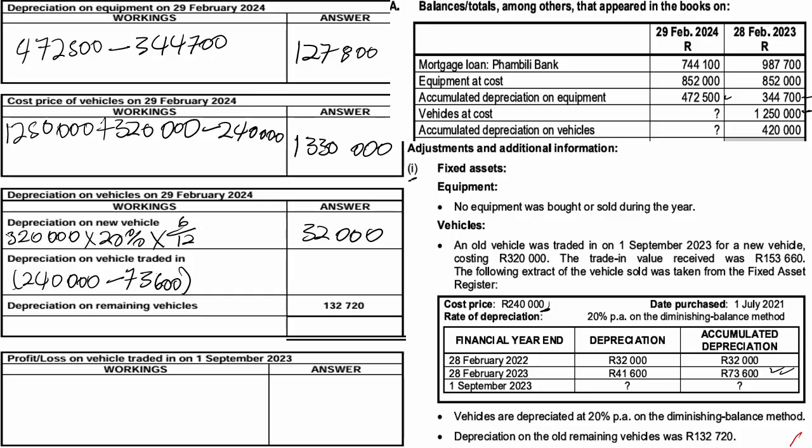What else do we need to do? We need to multiply by 20% and then multiply by how many months? We only had our traded in vehicle from March, April, May, June, July, August, for only 6 months.